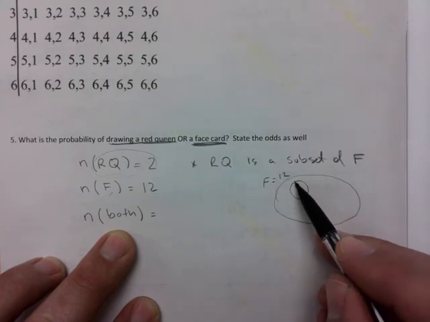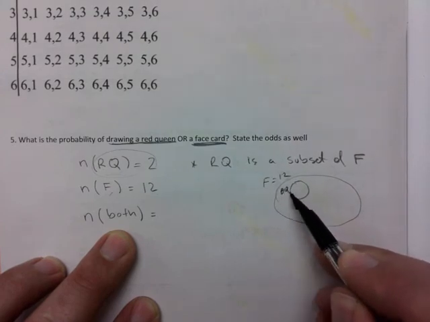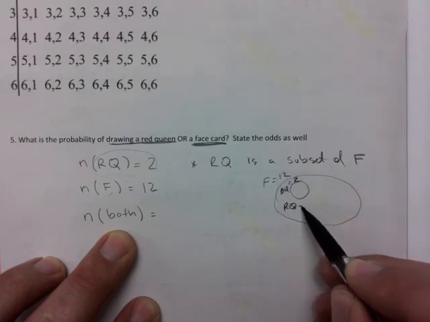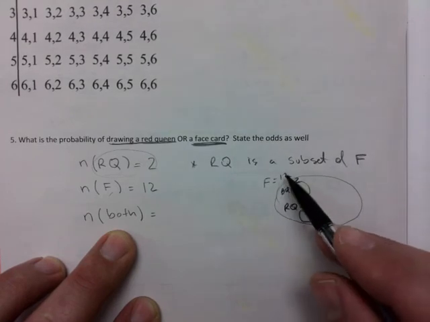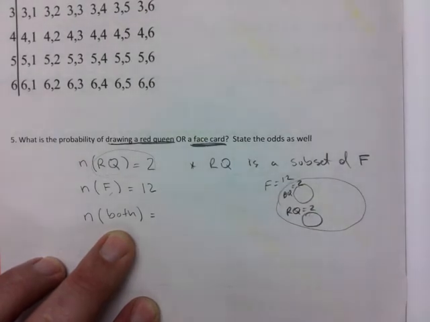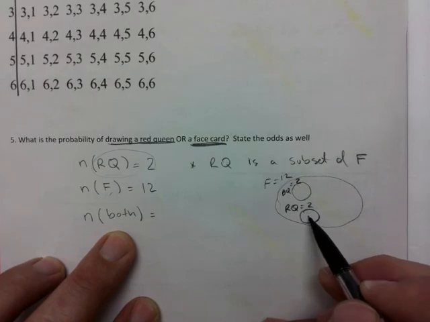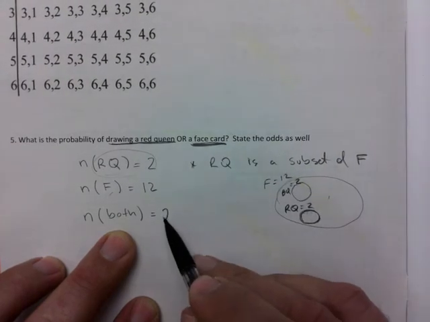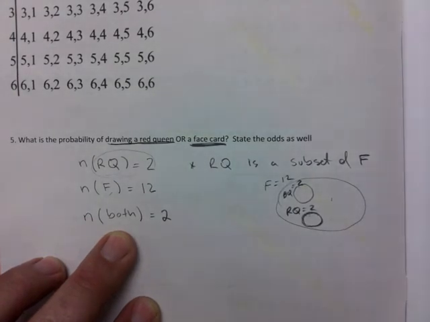You've got 2 black queens, and this would be 2, and red queens would be 2 as well, but they're nonetheless inside the face card category. So if you want the intersection, well, this whole thing is inside that. So there's actually 2 that they both have in common.